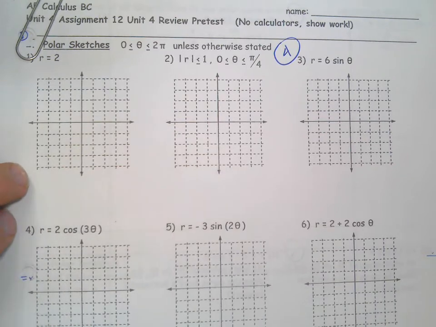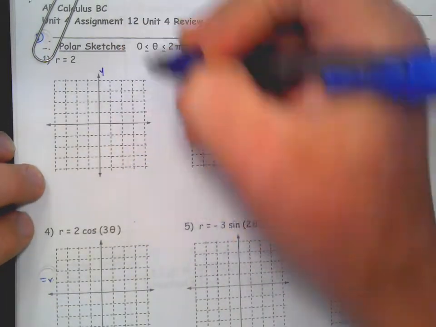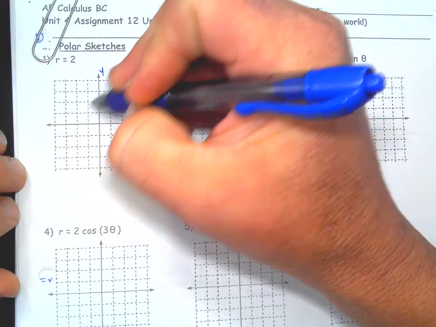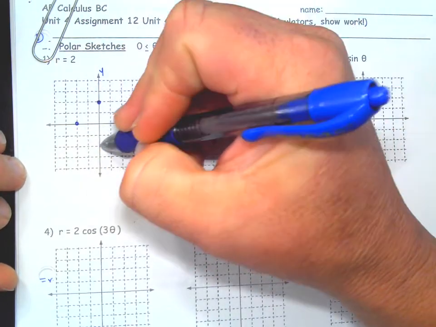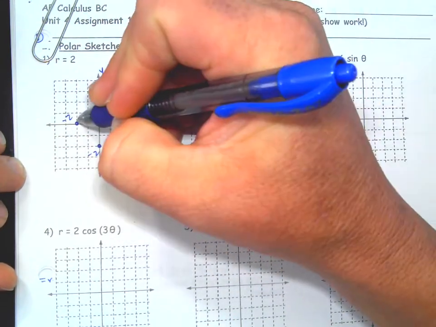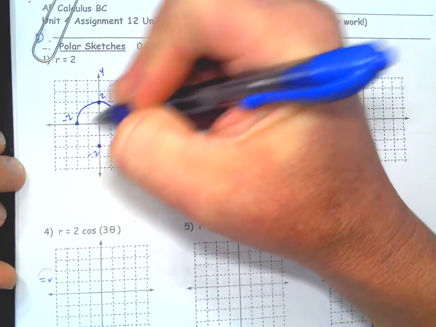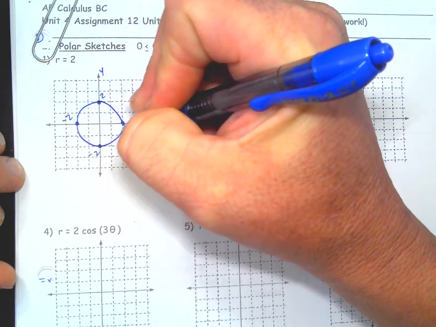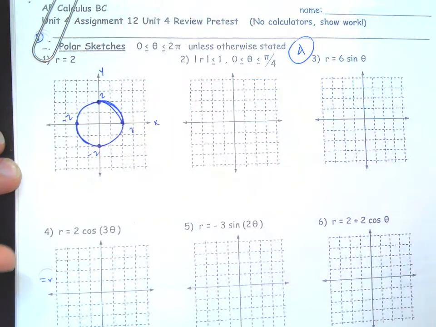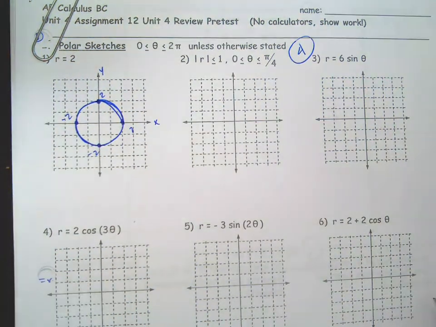So just graphing these, try and make them bigger, and it's probably good to label your axes. So r equals 2 is a circle, and it's centered at the origin. So usually you don't get those kinds.